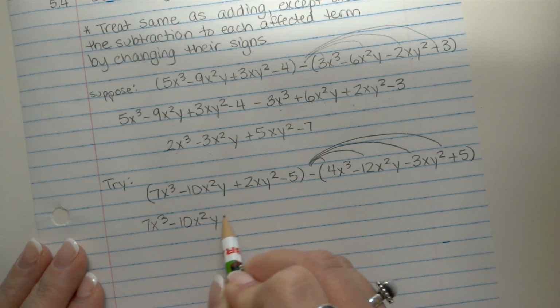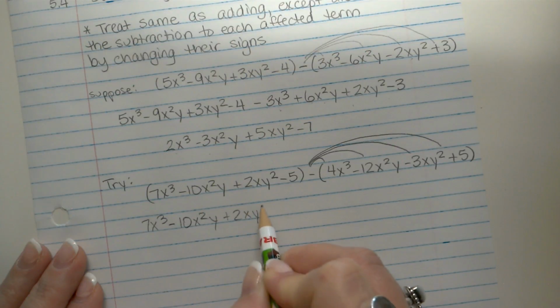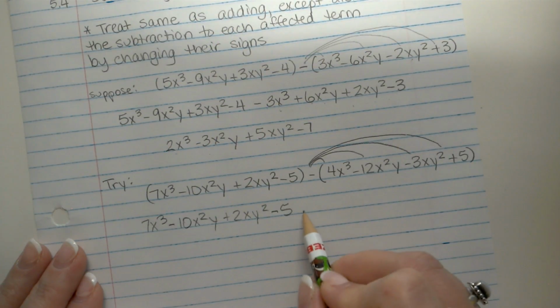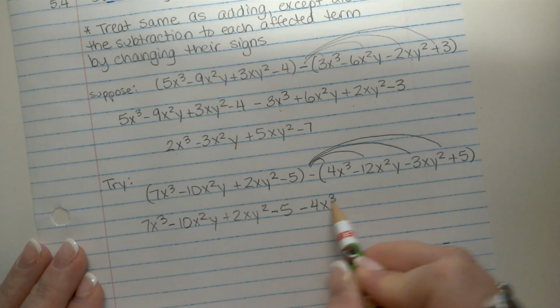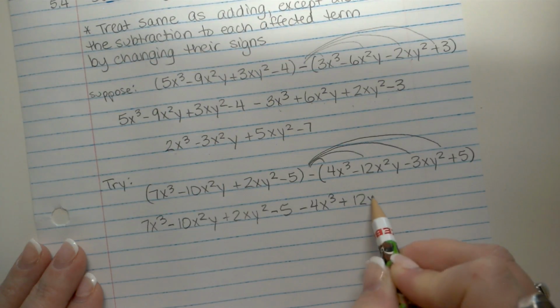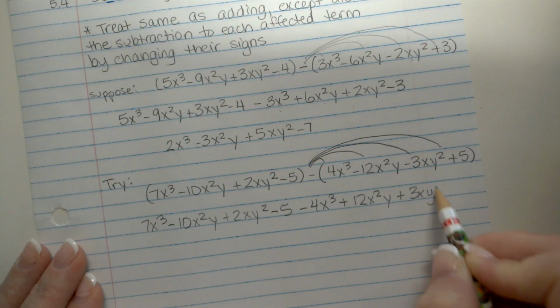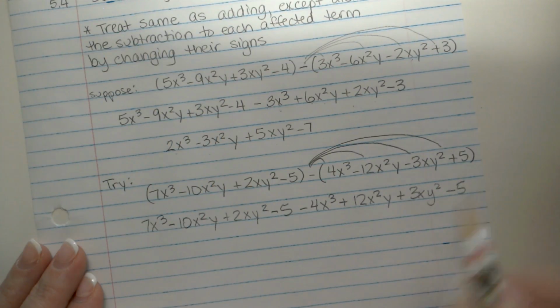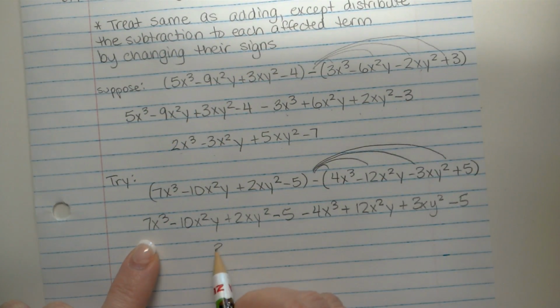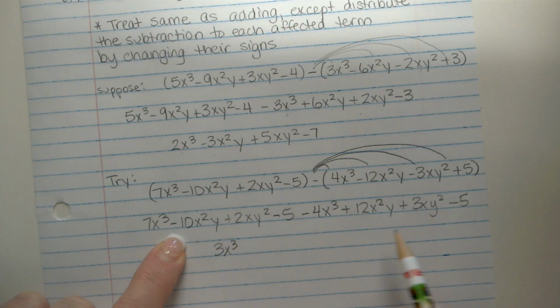I'm just going to recopy the left side because there's nothing changing about it. I'm going to change the sign of each part of the right side because it's affected by the negative. All right, now I can combine my like terms. A 7 minus 4 gives you 3 of these x cubes.